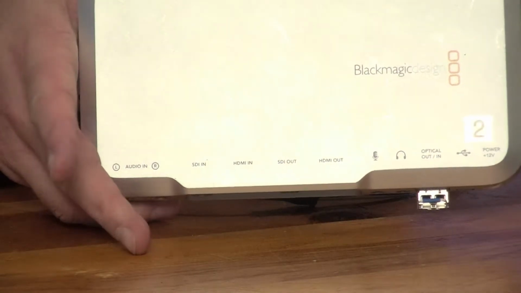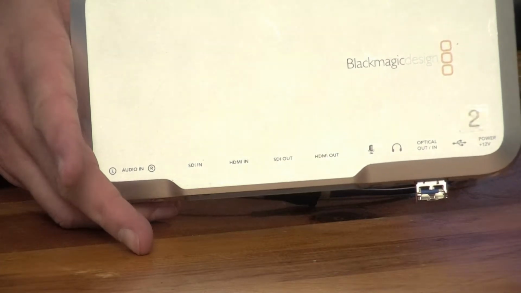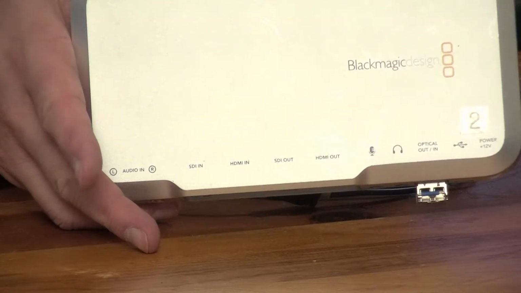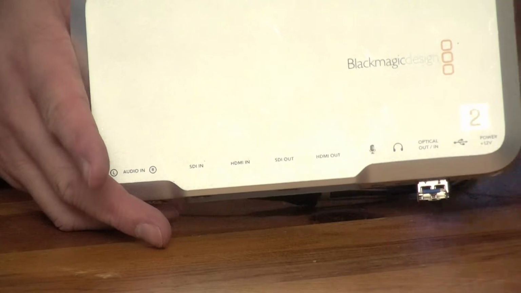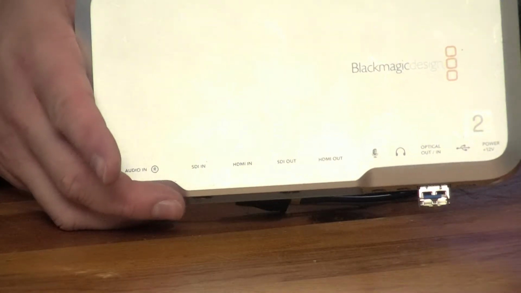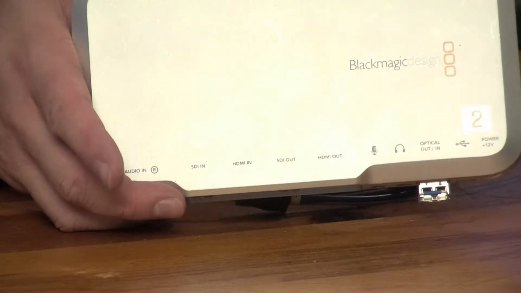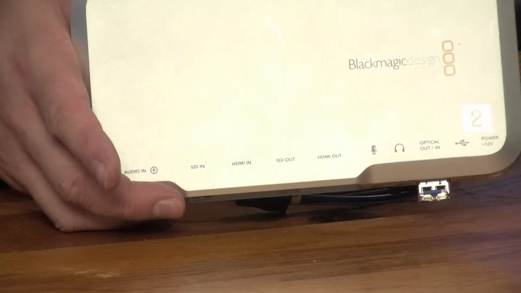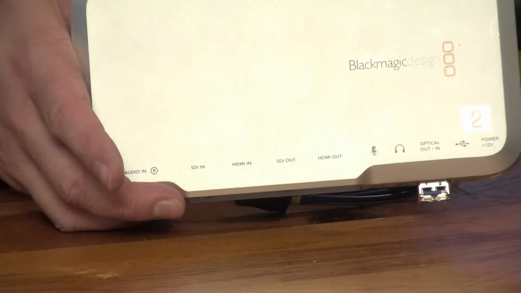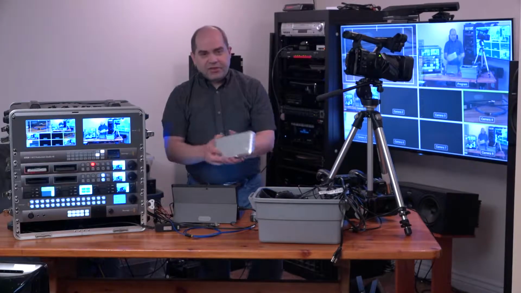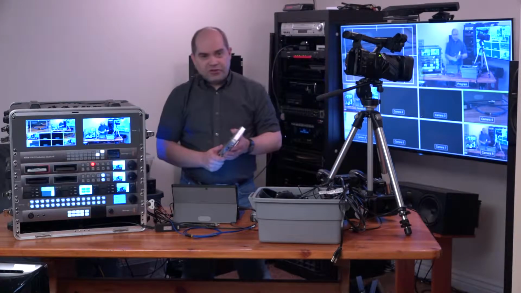So you can see all the different connections that are on there. This has the connections for going to and from the switcher via the optical connection, which is this one down here. It also has connections for going to the cameras, so either SDI or HDMI, depending on which camera and which monitor we're using. This is the central device in making sure that all of this works.